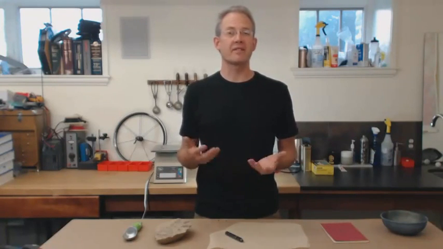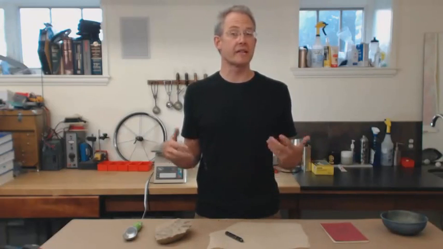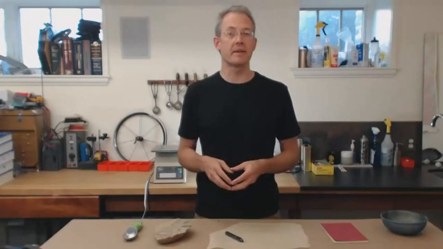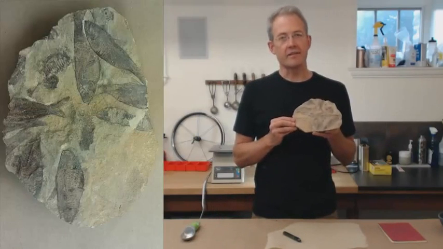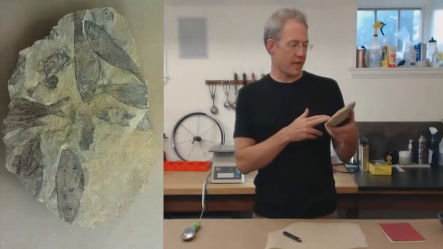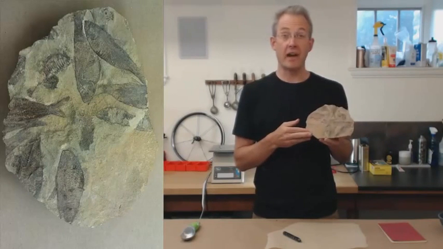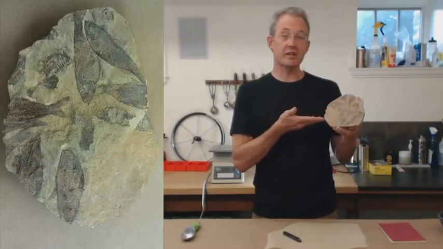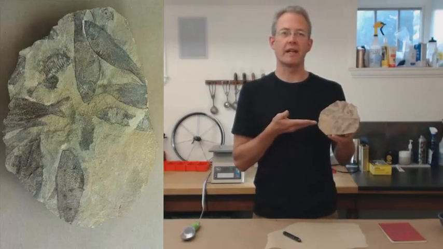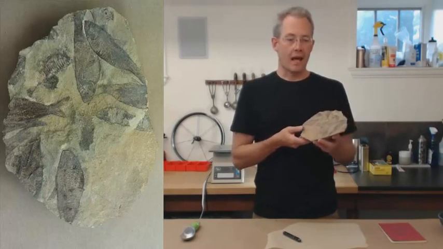The dictionary basically defines artifacts as human-made objects, and that distinguishes objects that are found in nature from objects that were created by humans. So for instance, this is a fossil of some fish that was created 55 million years ago in what is now the United States. This is an object, but it's not an artifact. It wasn't created by humans.